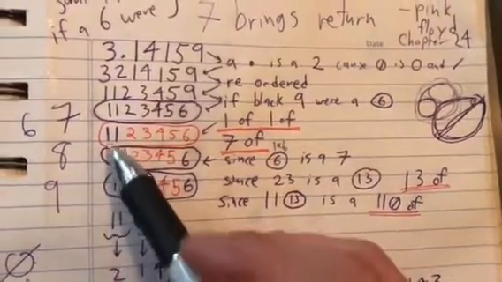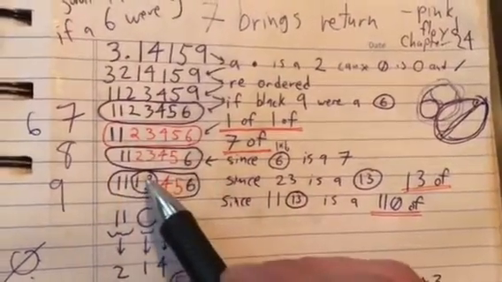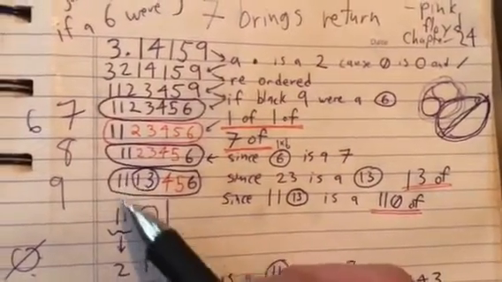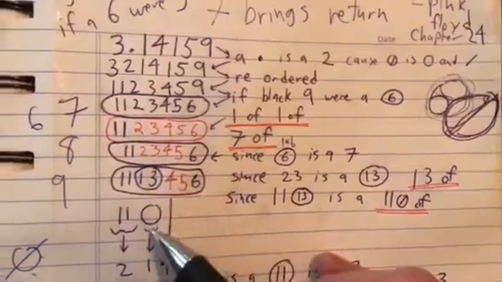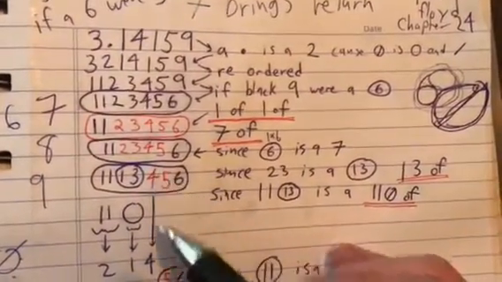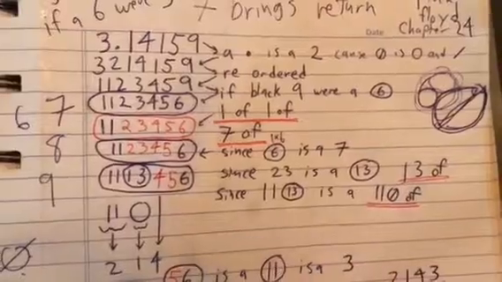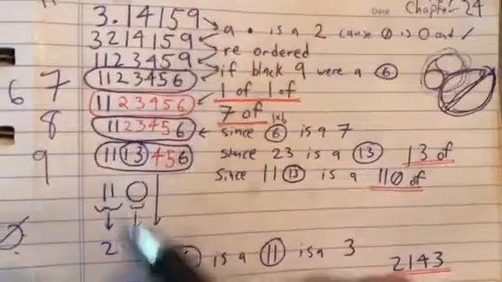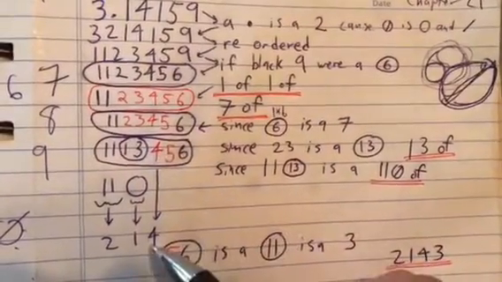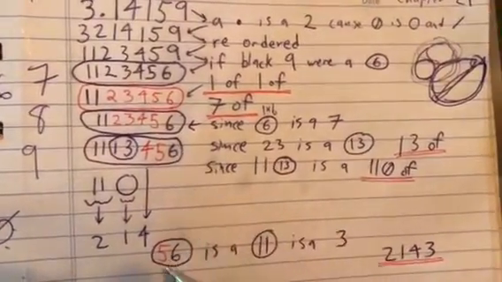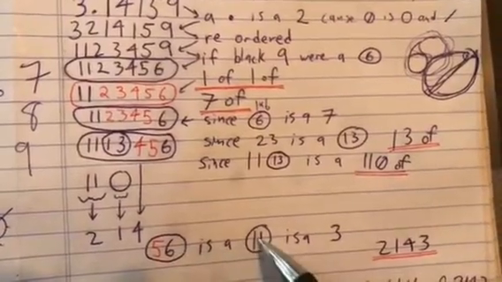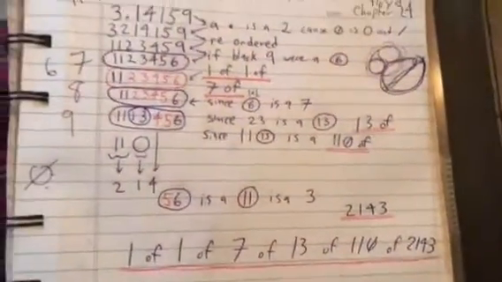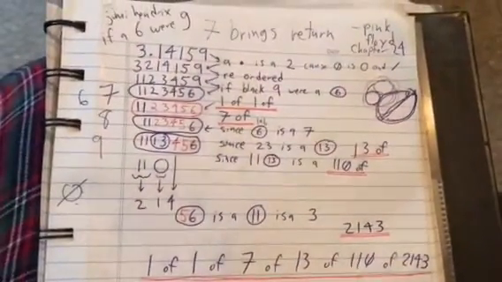So you got your 1 of 1 of 7 of 13 of 110. We haven't used 4 and 5 yet. Now what I do see is your 2, 1, 4, 2143. I don't think I'd say anything on that one.